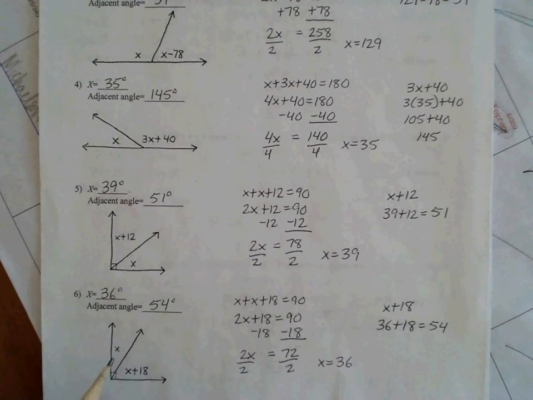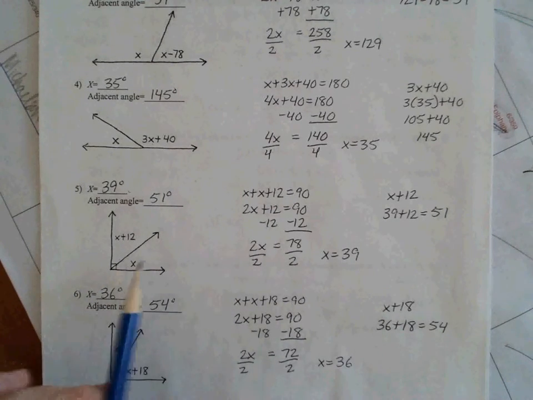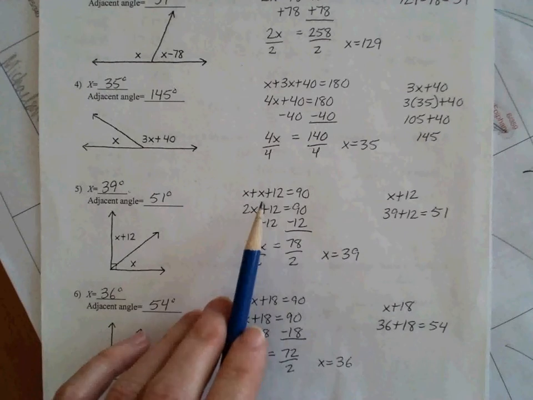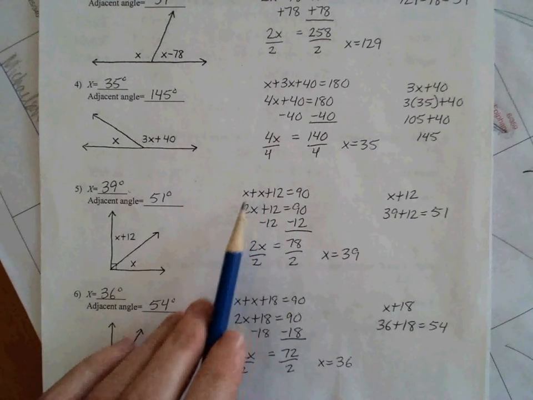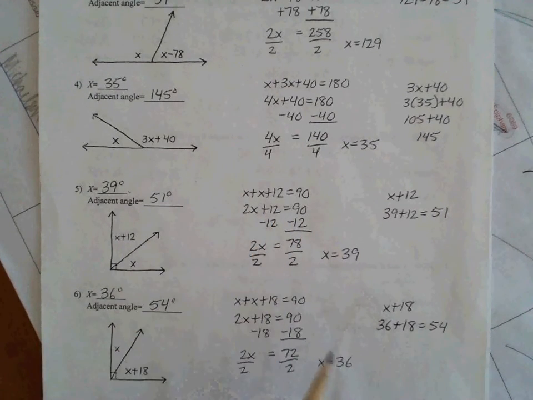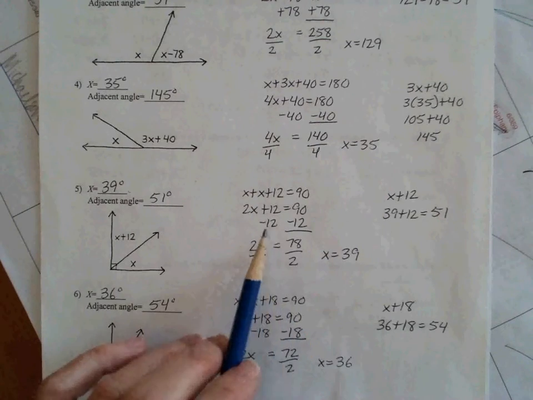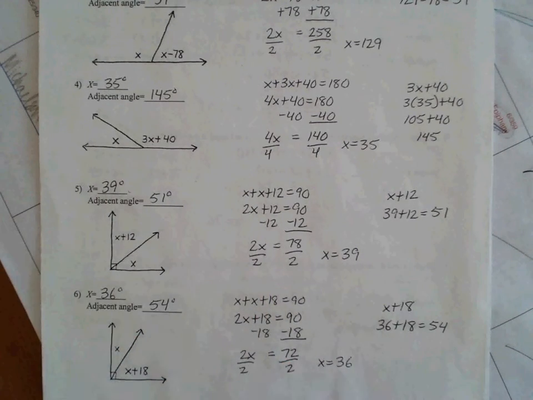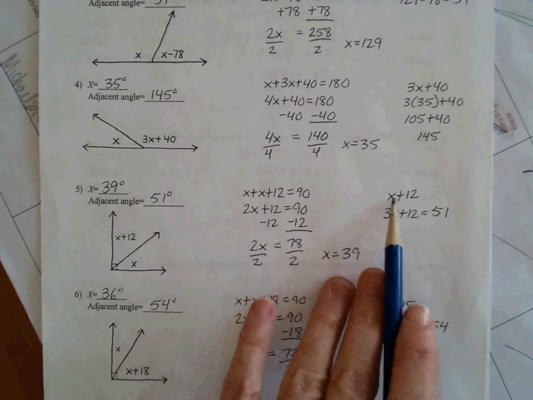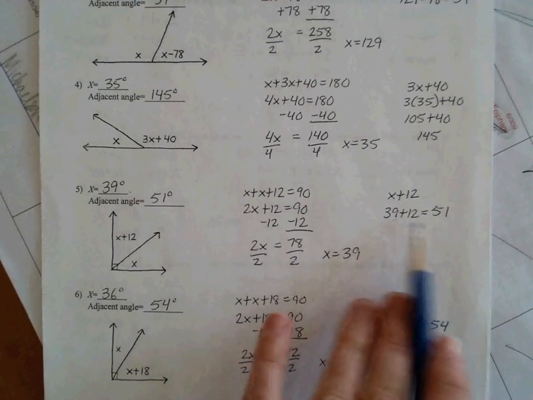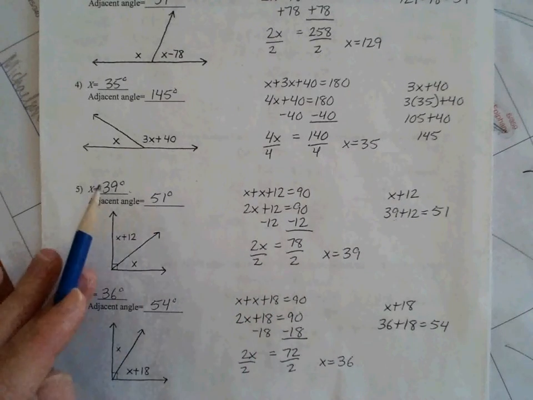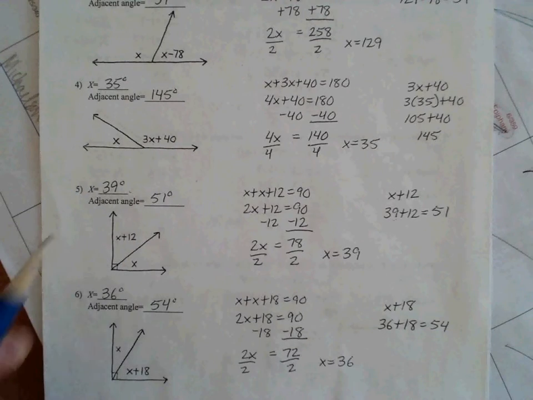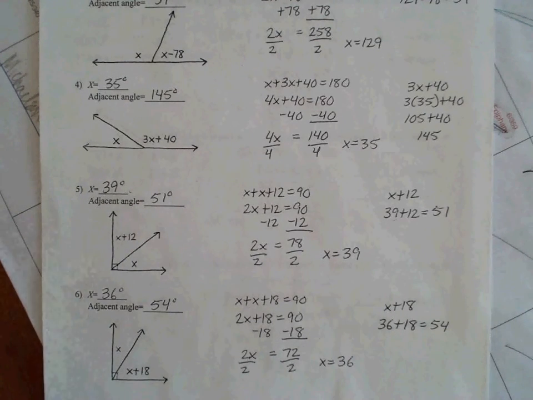Down here for number 5, same thing we did for number 6. We're going to set these up. The sum of these is going to equal 90. So x plus x plus 12 equals 90. x plus x is 2x. Brought everything else down, and then we started our equation steps. Did our minus 12 and divided by 2 to get 39. You see I've got that over here. And then we took that x plus 12, took the x out, plugged in 39. So when you add 12 and 39, you got 51. So 39 and 51 were our final answers for this. If you add these back together, they give you 90 degrees. So that method checks out as well.